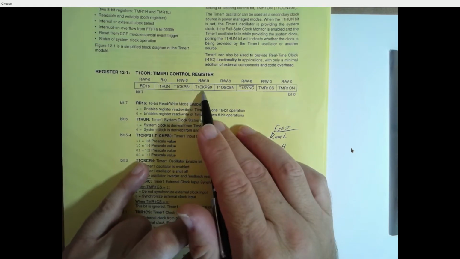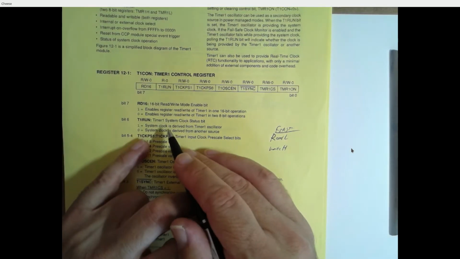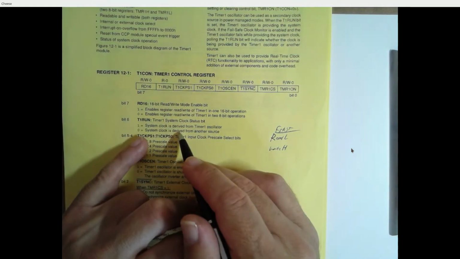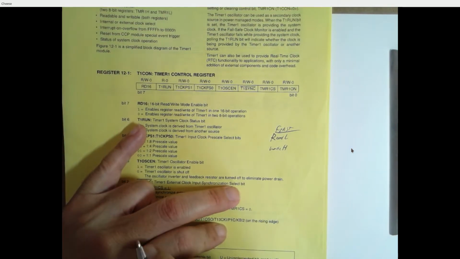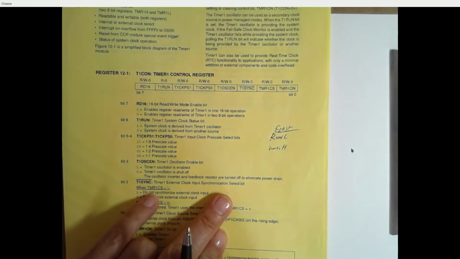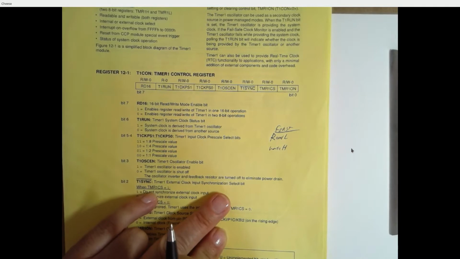Bits 5 and 4 control a prescaler, the same prescaler that we have with timer 0, but we only have 4 options: no prescaler, or 1 to 2, 4, or 8. Bit 6 is read only, so that's not important to us. Bit 7 we want to go ahead and set to a 1. That lets us read and write the 16-bit timer register in a way that lets us basically read or write both bytes simultaneously.